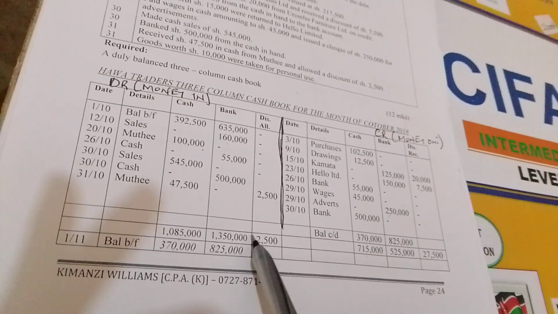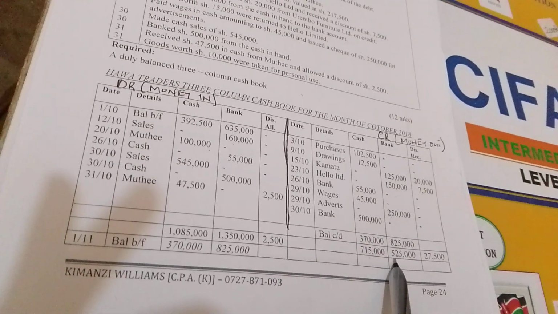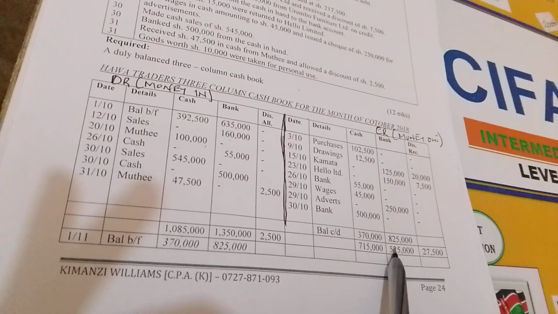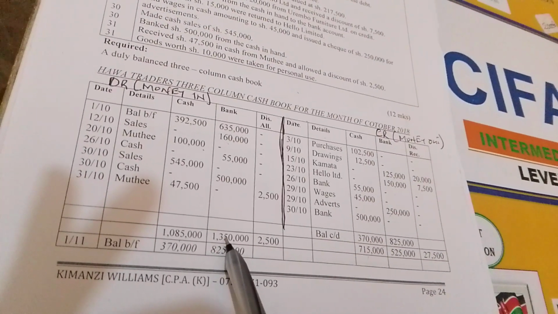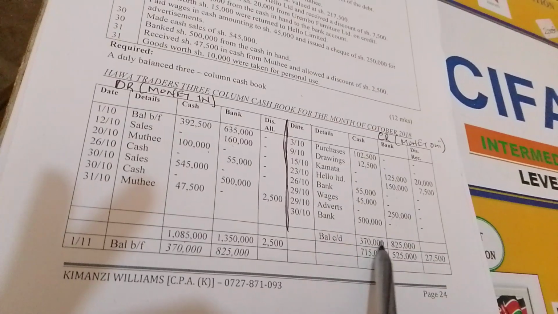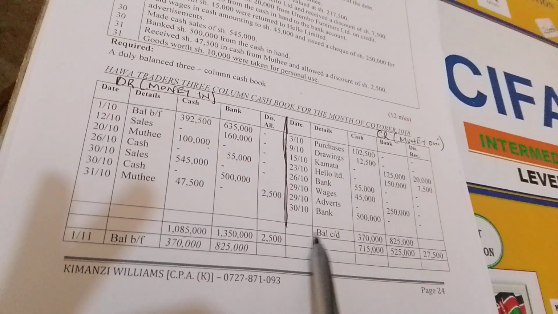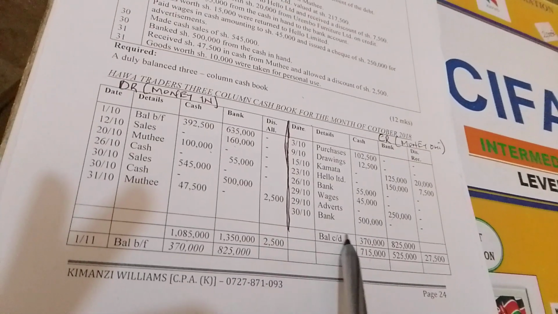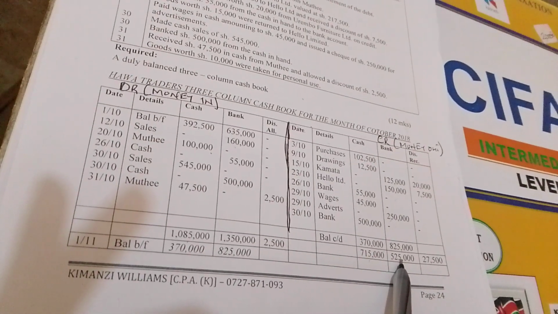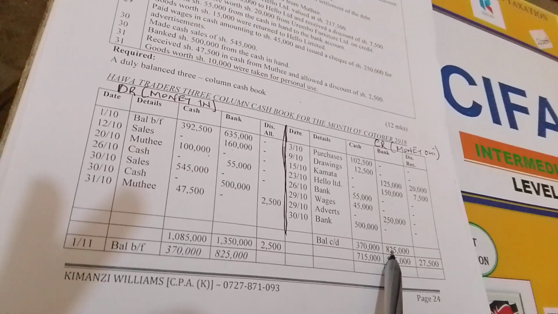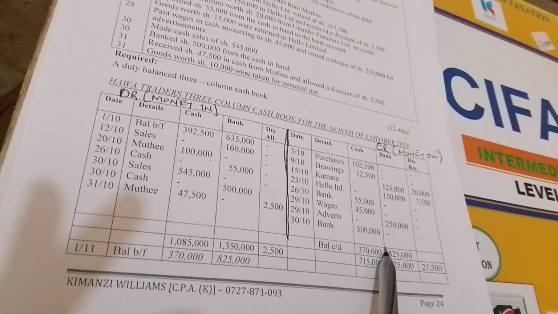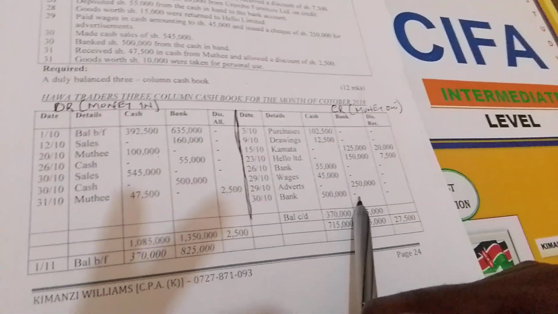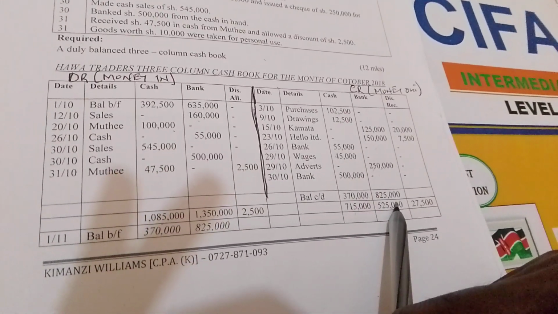So you compare this figure, 1,350,000, with 525,000. So this side has a smaller amount. The difference, by taking 1,350,000 minus 525,000, we get 825,000, and you refer to that as balance carried down.